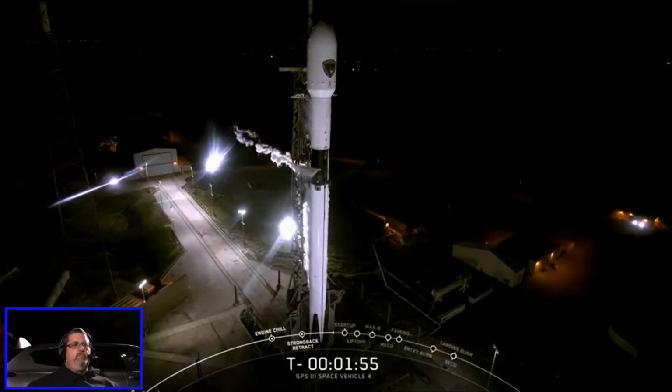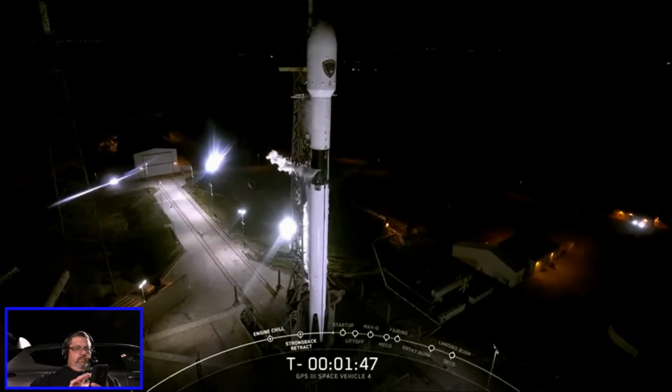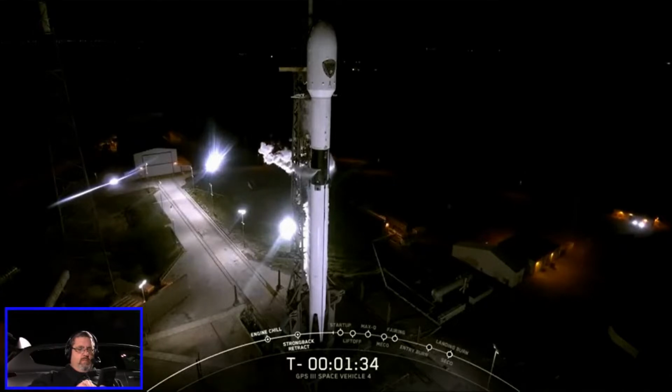Stage 2, LOX load closed out. We're inside 2 minutes, closing out liquid oxygen on the second stage. We're now going to begin draining the liquid oxygen down the strongback, away from the second stage, back down through the lines, making sure that everything is clear out of that strongback for liftoff.